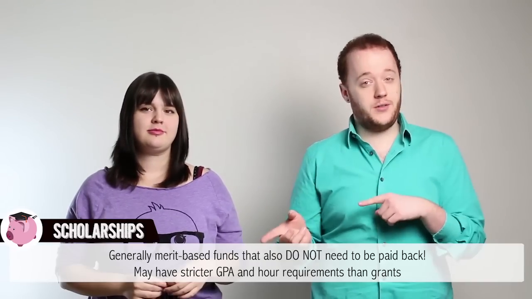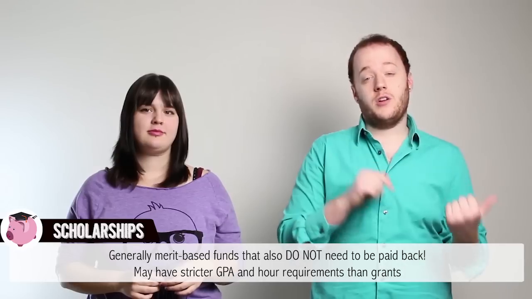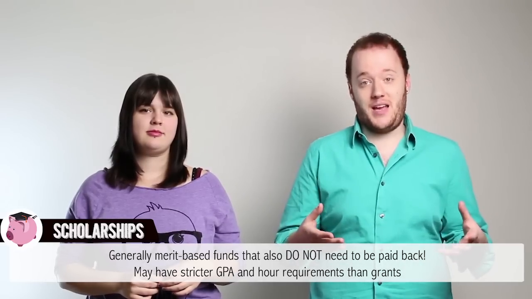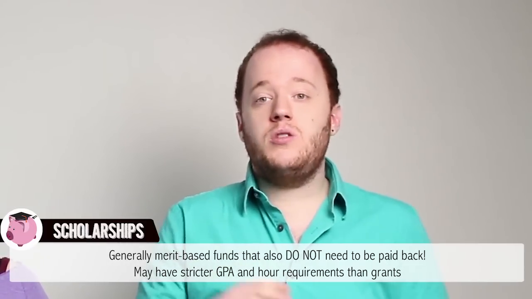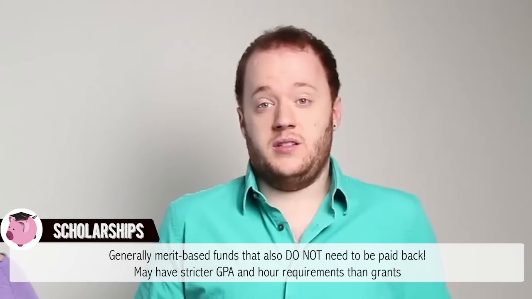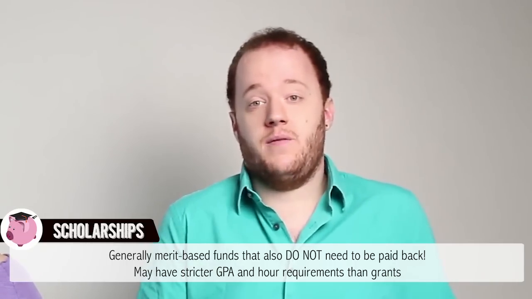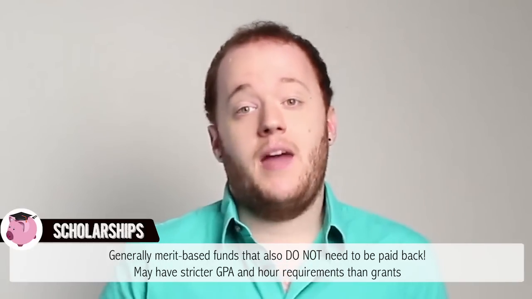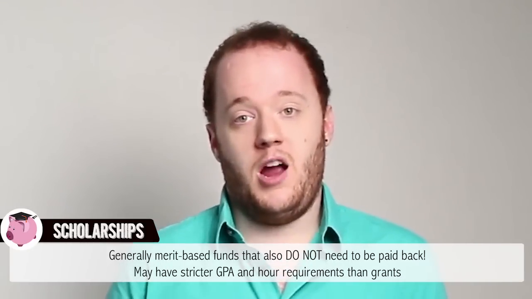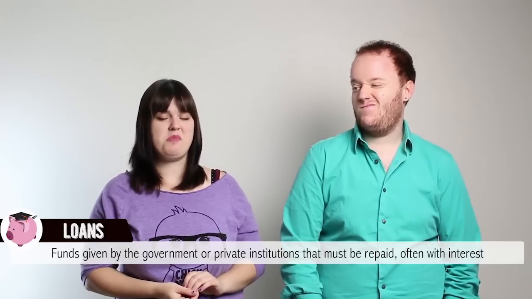Now, scholarships are also free money, but they come with greater strings because they're typically merit-based. So that means you have really good grades, you're a really great athlete, or you did something really awesome in a student organization in high school, so somebody wants to give you money for it. They typically have requirements that you have to meet every year in order to get them, and they're typically much higher than the requirements for the grants. And then there's loans, money that you have to pay back.